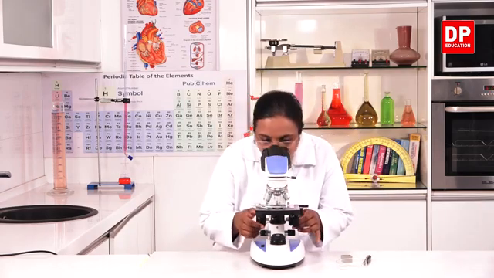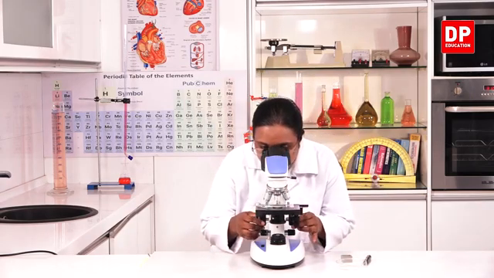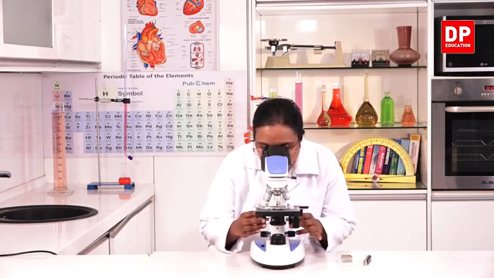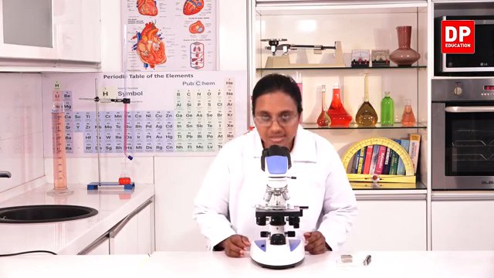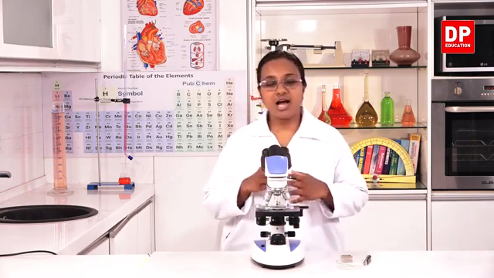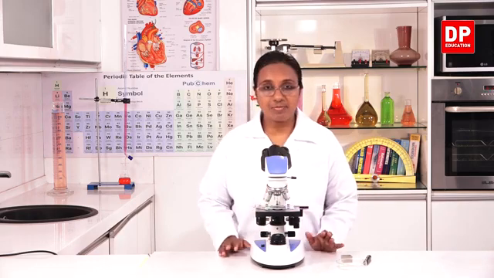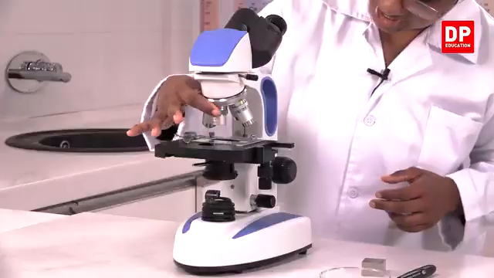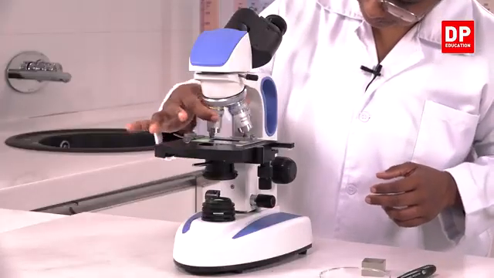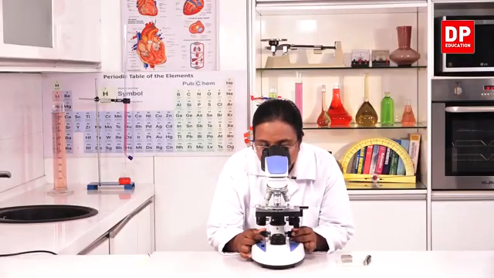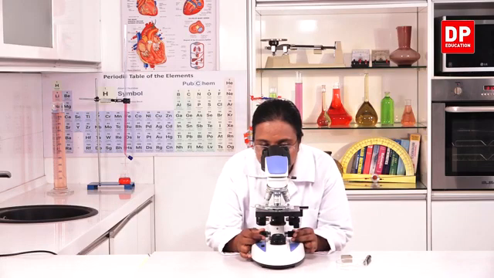So first I'll observe through the low power. Then you will be able to see most of the cells or the corpuscles together. It's not very easy to identify them separately. So if I change it to a higher power, then I do the fine adjustment, you will be able to see more clearly the different types of corpuscles present in the blood smear.